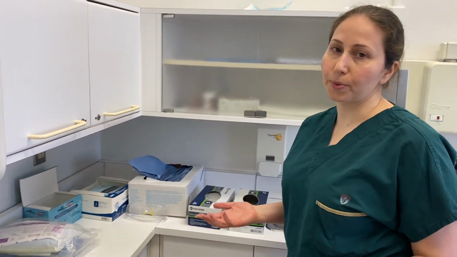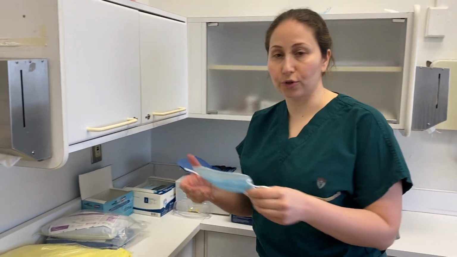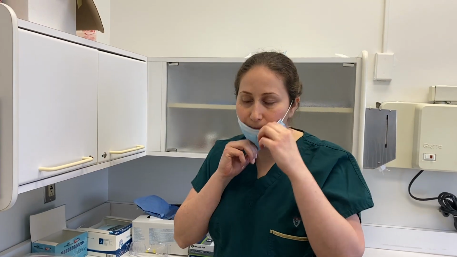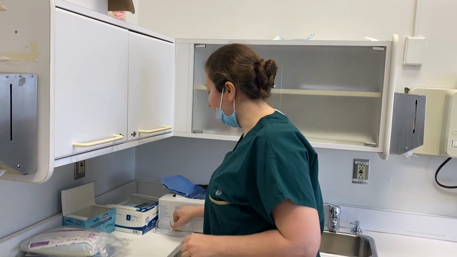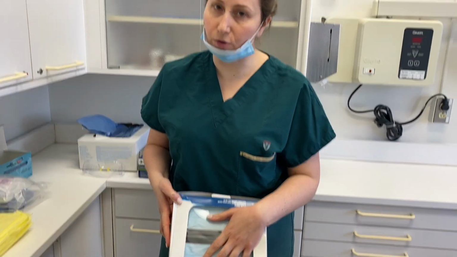And as I mentioned, for the patients in scenario 1, all that is required is a simple surgical mask that can be placed, as well as protective eyewear. It can be glasses, or in the other scenario, a face mask shield attached to a mask can also be used.